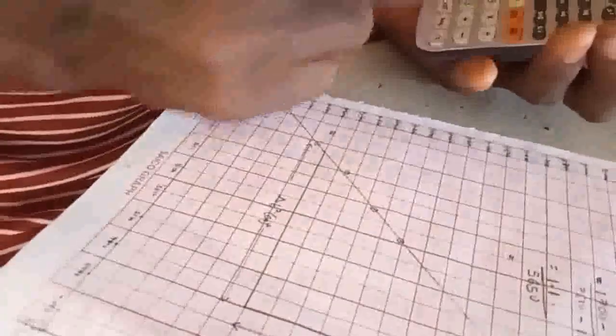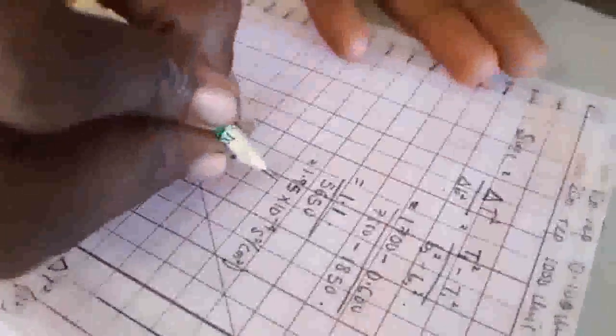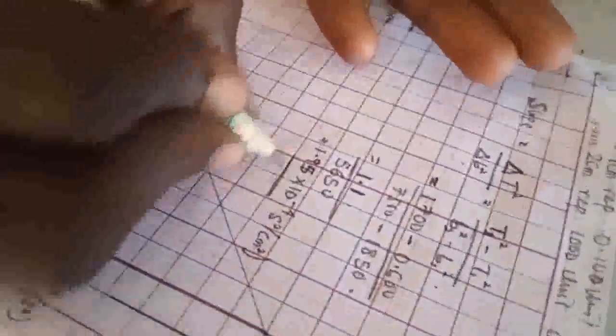5,650. Let me say 1.1 divided by my answer. That should be 1.94, or sorry, 1.95 times 10 raised power negative of 4. The unit should be equal to this. Since this one is second square, this one is centimeter square. That is second square per centimeter square. That is the units. So my slope is 1.95 times 10 raised power minus 4 second square per centimeter square.